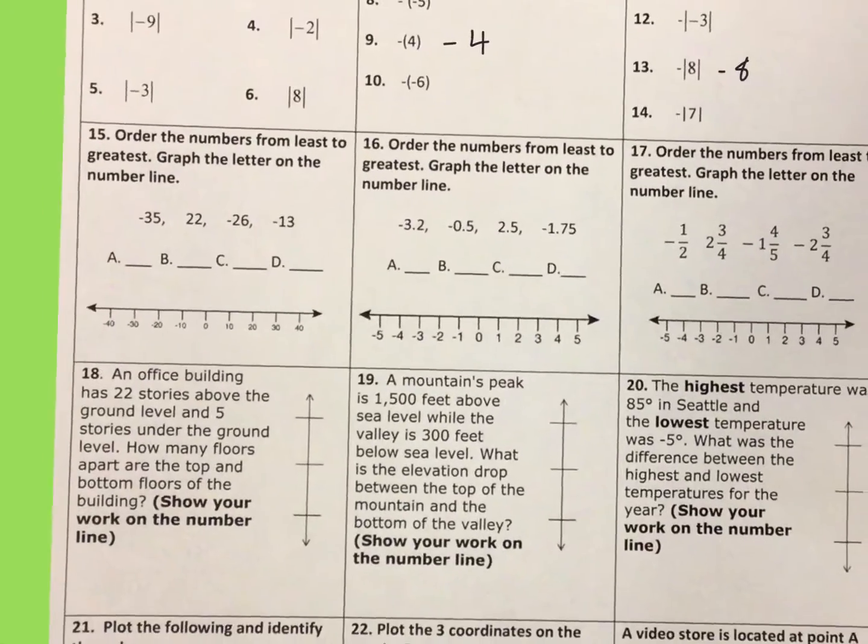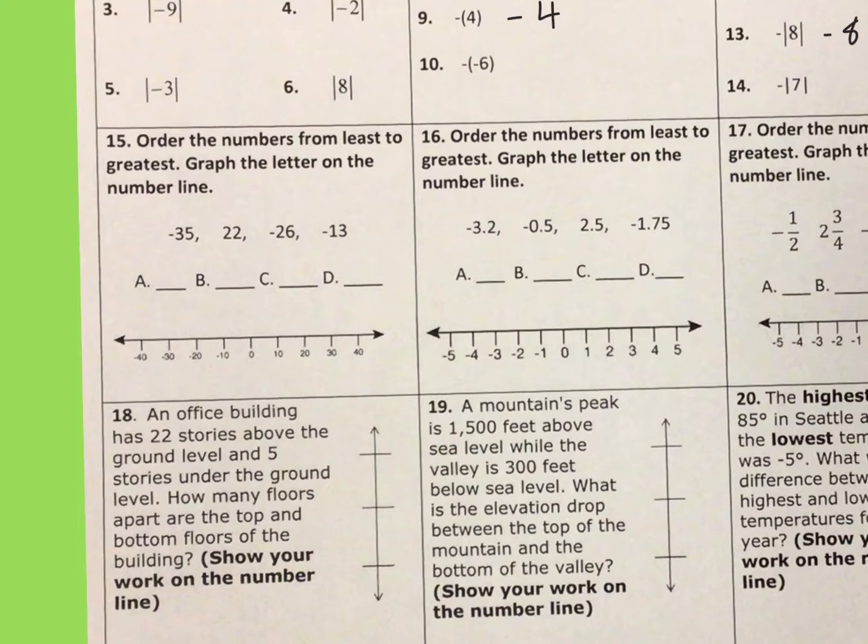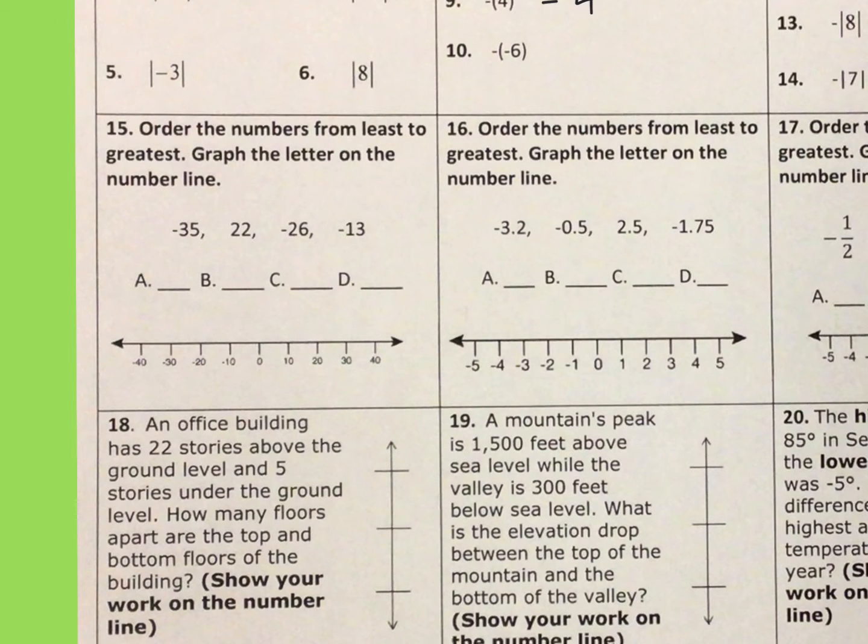All right, number 15, 16, and 17, we are ordering numbers from the least to the greatest. And I'm going to give you a hint. If you have a number line to look at, this is going to make this a lot easier to do. So if you don't have a number line to look at, you might want to refer to your journal. There's one in there.